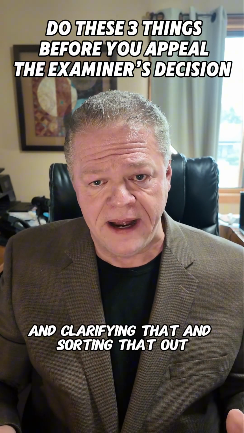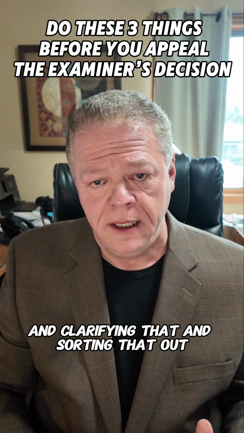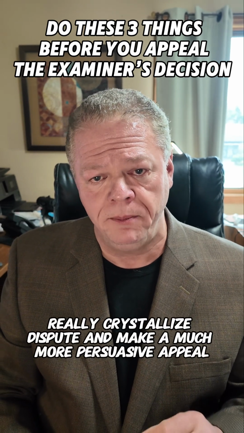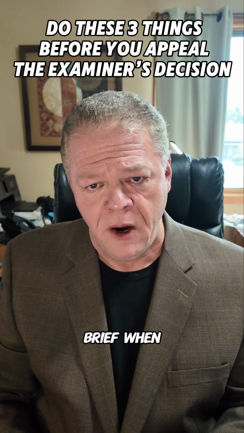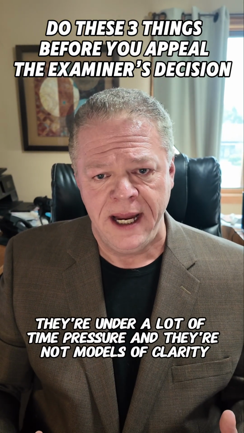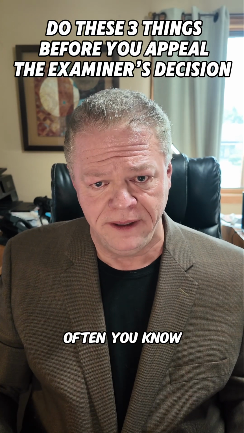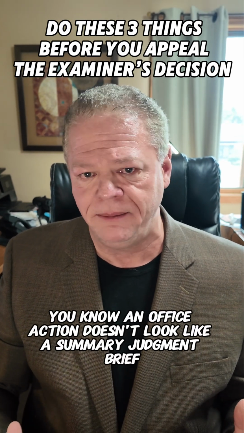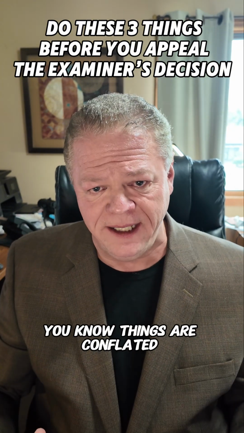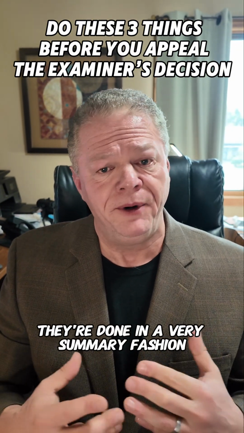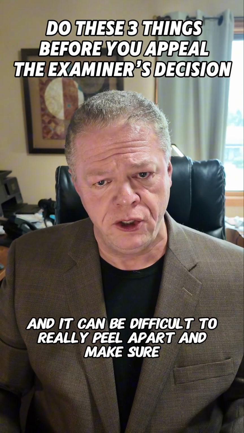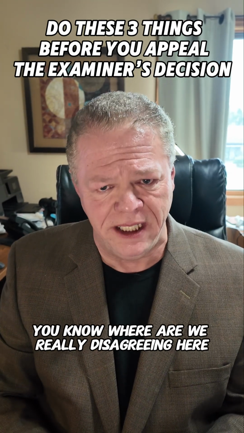And clarifying that and sorting that out can help you really crystallize the dispute and make a much more persuasive appeal brief. When examiners write these office actions, they're under a lot of time pressure, and they're not models of clarity often. An office action doesn't look like a summary judgment brief that you'll see in a litigation matter. Things are conflated. They're done in a very summary fashion, and it can be difficult to really peel it apart and make sure where are we really disagreeing here.